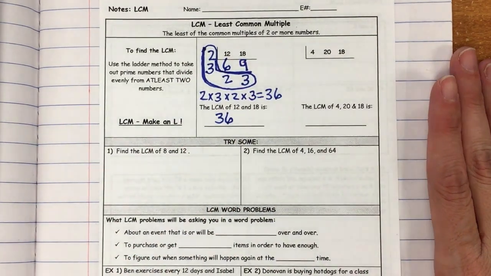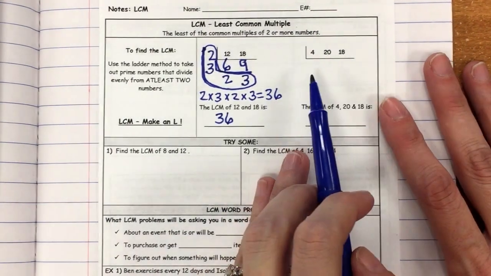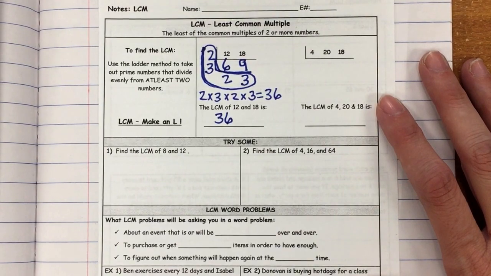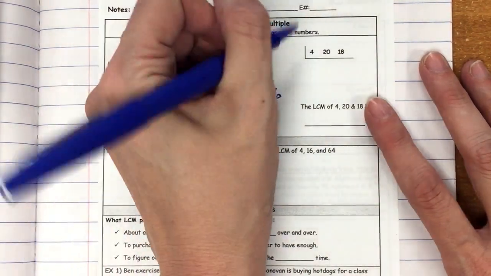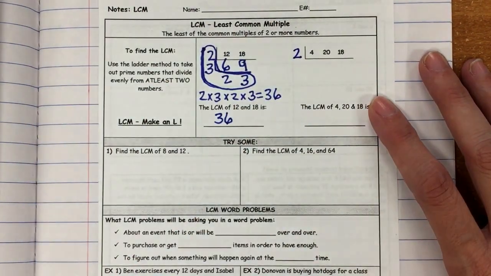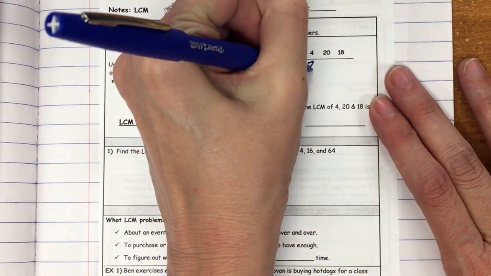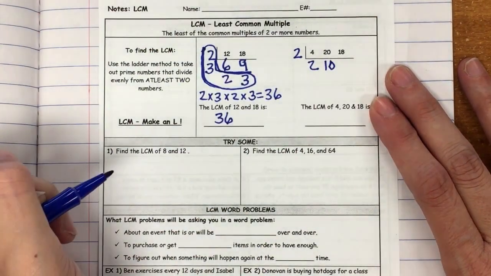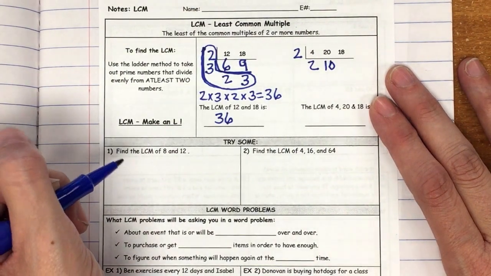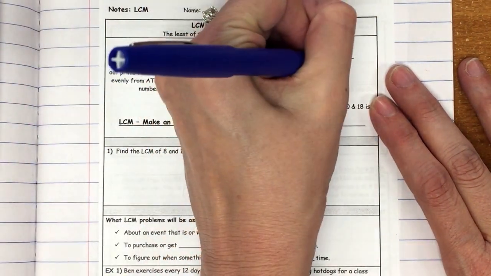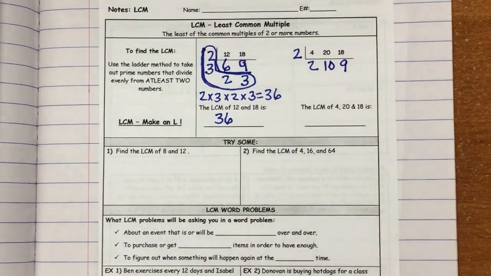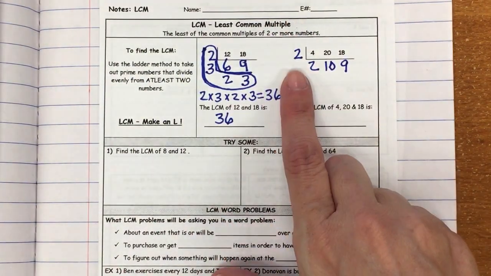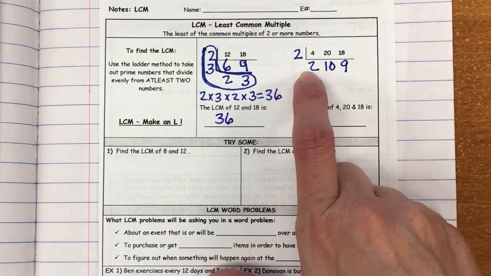Let's do least common multiple for 4, 20, and 18. So what prime number goes in all of them? Well, they're all even, so 2 can go in all of them. 2 into 4 goes 2 times. 2 into 20 goes 10 times. And 2 into 18 goes 9 times. Okay? But I'm not going to stop there because I know that 2 can go into 2 and 10.